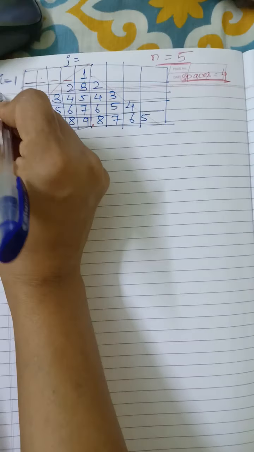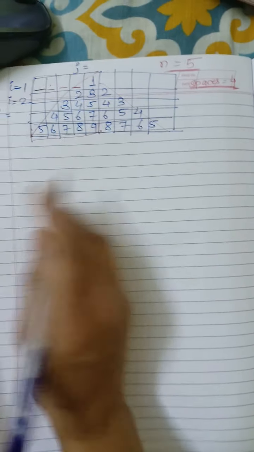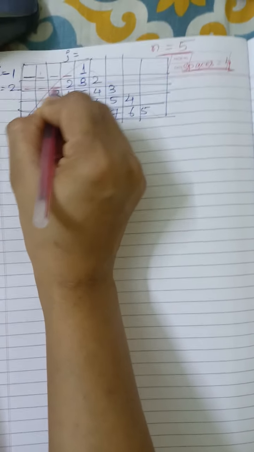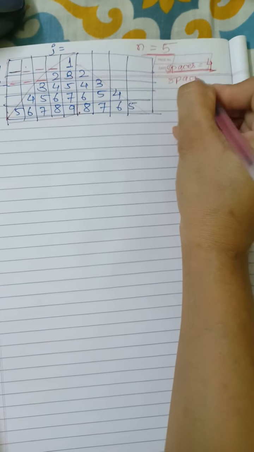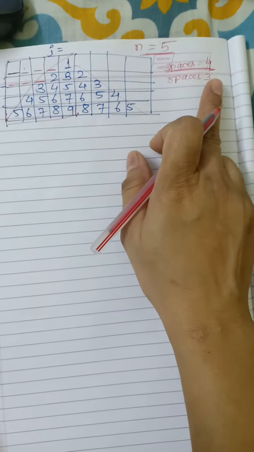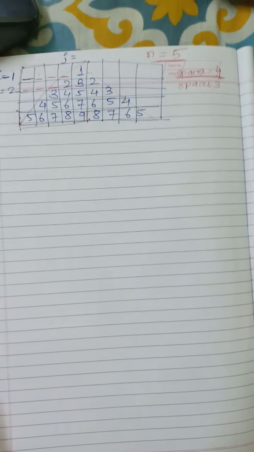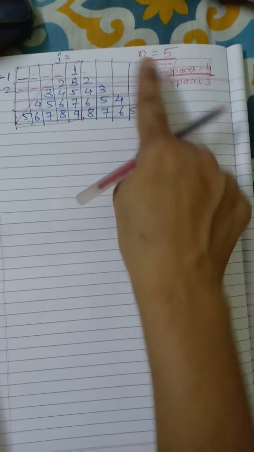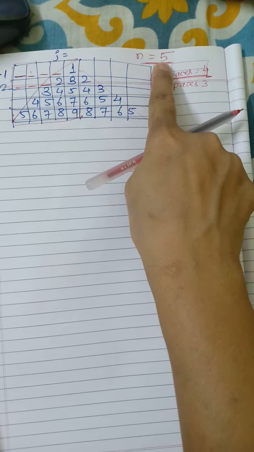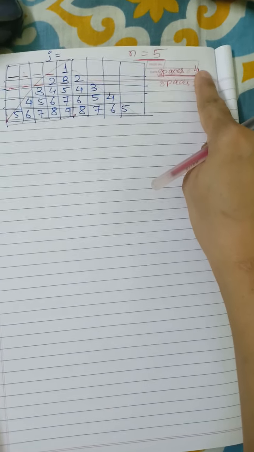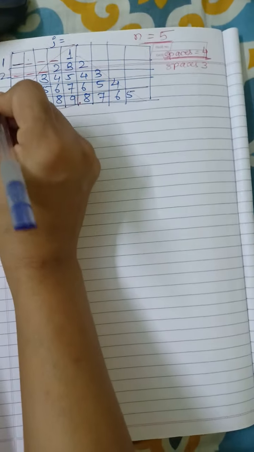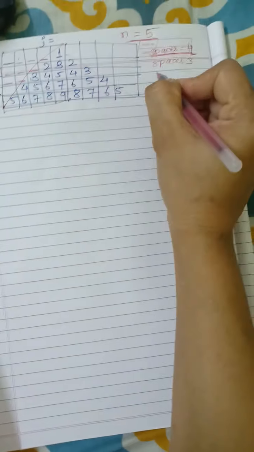Now try to understand the second row, I is equal to 2. When I is equal to 2, how many spaces are there? 1, 2, 3. That means total spaces are 3. See, n is 5, spaces are 3 and I is 2. Can you find out the logic behind it? When n is 5, the space in the first row is 4, in the second row it is 3. What will be the value when I is equal to 3? I'll be having 2 spaces here.